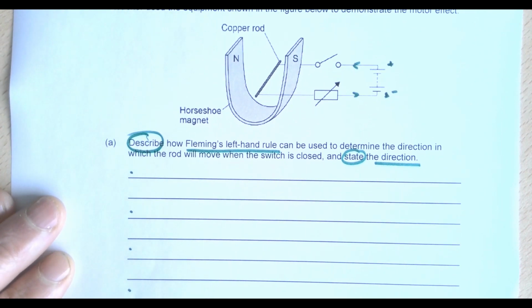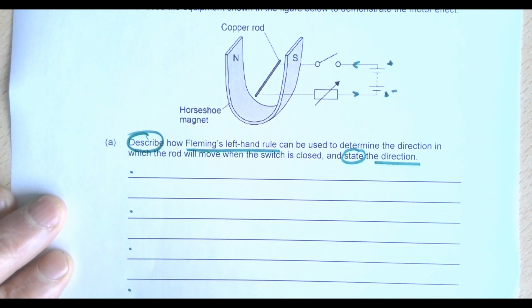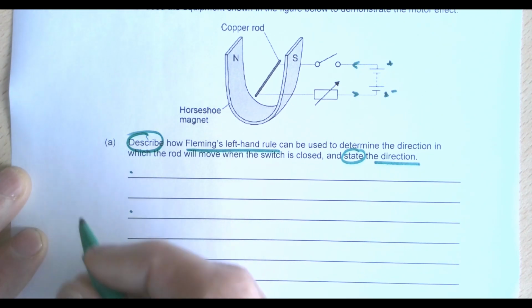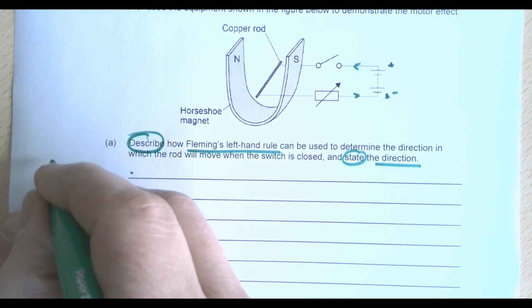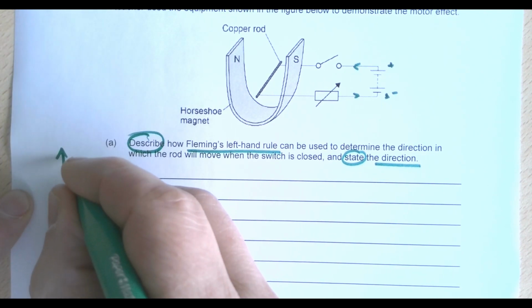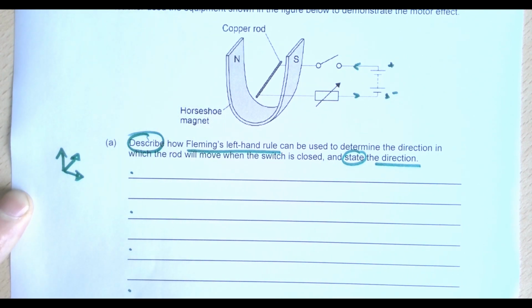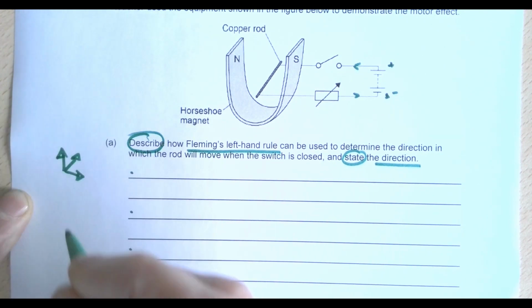So describe how Fleming's left-hand rule can be used. Well, the first thing is we need to describe Fleming's left-hand rule. I'm not going to try and draw a hand, but I will just draw 3 arrows. These indicate the different parts of your left hand.